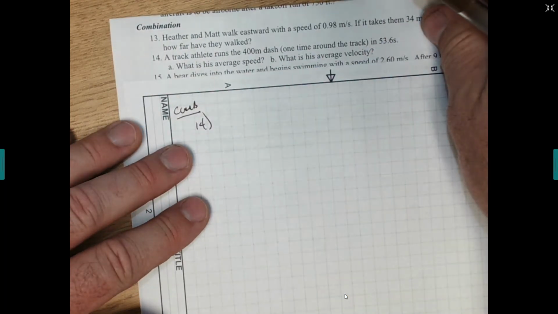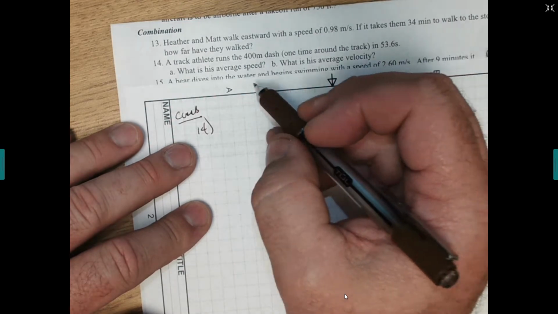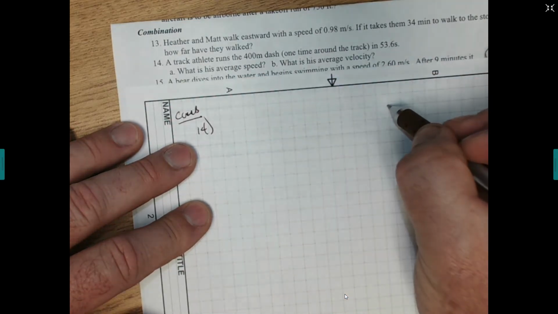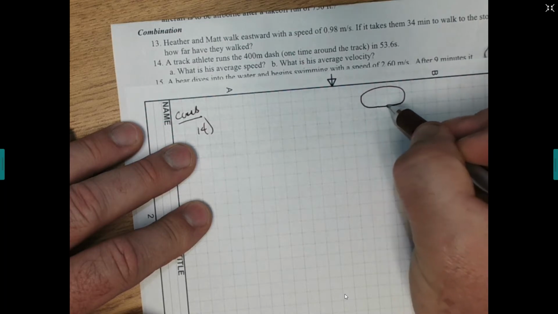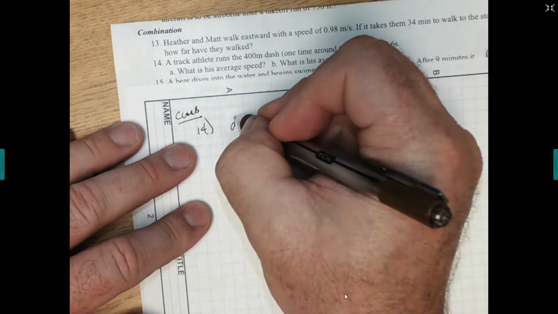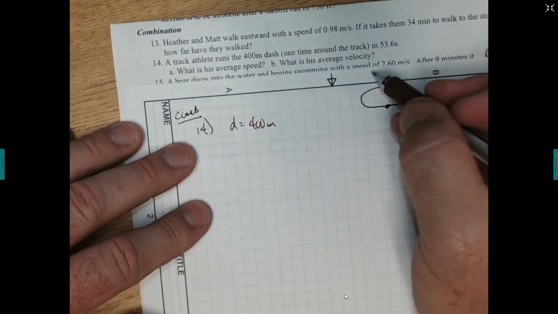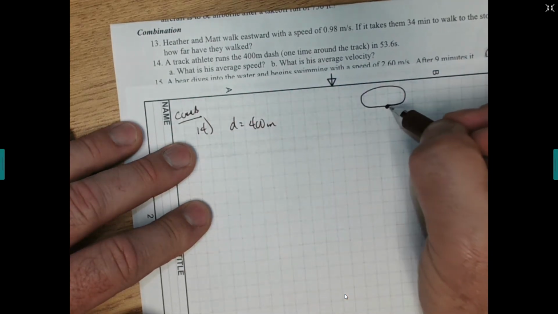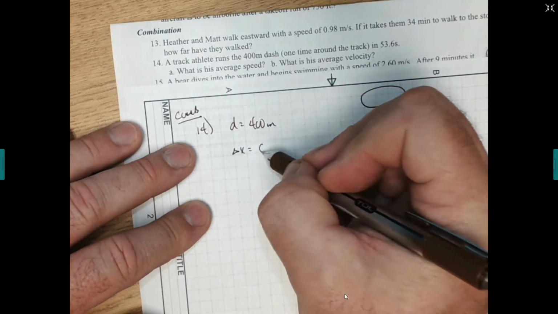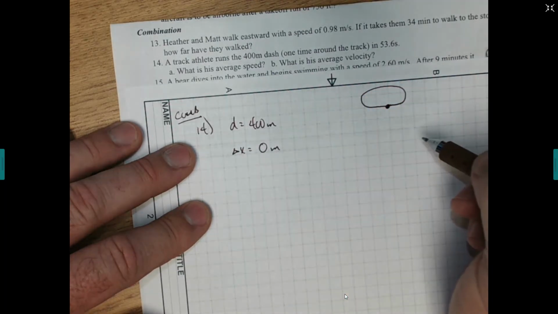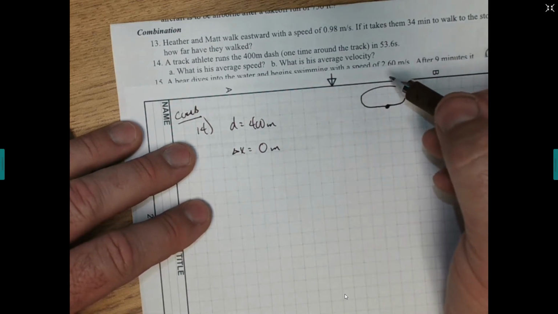14, we have a track athlete who runs a 400-meter dash, one time around the track, in 53.6 seconds. Basically he started at one point, he's running around a track, and ends up back where he started. His distance that he traveled is 400 meters, right? It's the 400-meter dash. What's his actual displacement? He ended up right where he started, so his displacement is 0 meters.